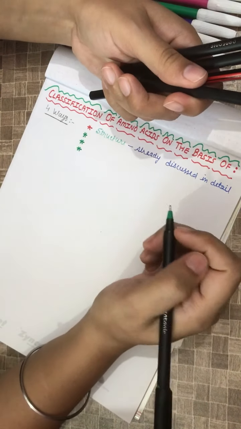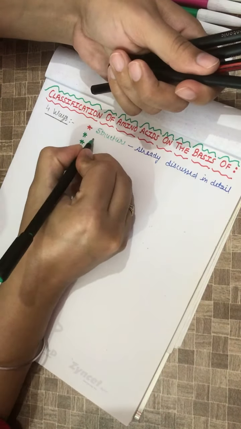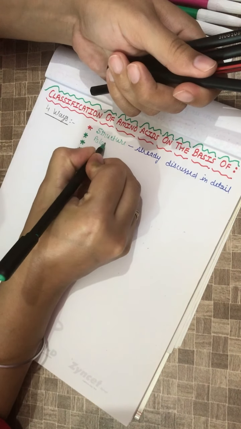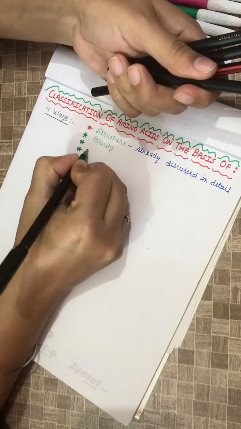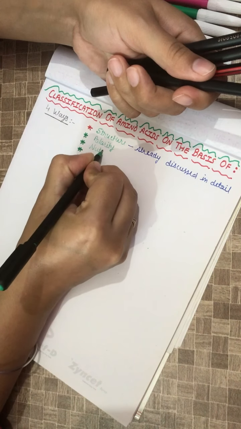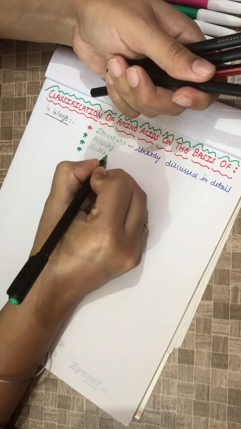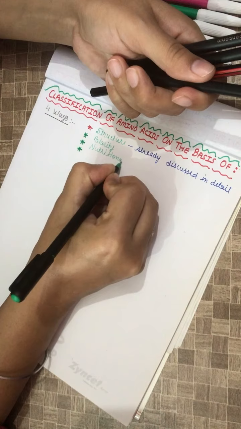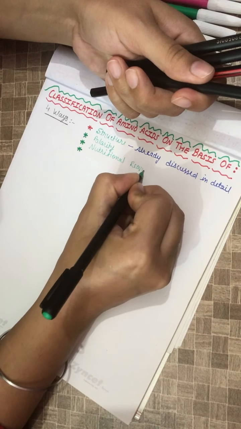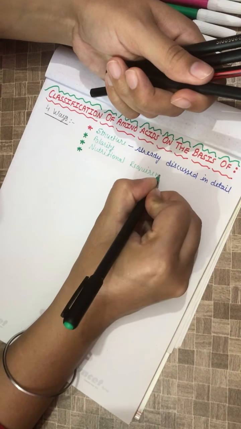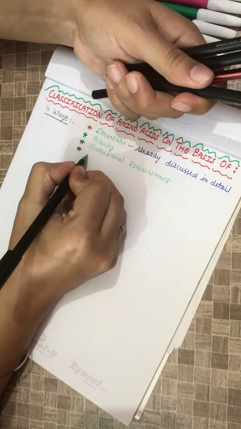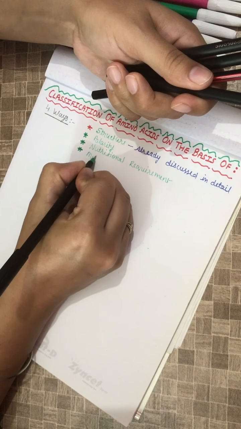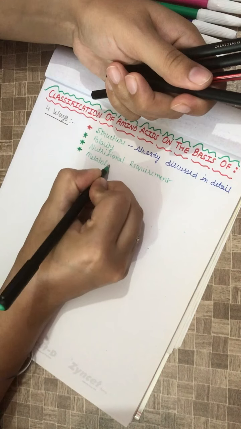The other major ways of classifying amino acids are on the basis of their polarity, on the basis of their nutritional requirement, and on the basis of their metabolic fate.